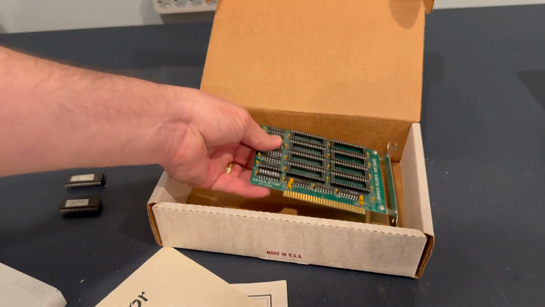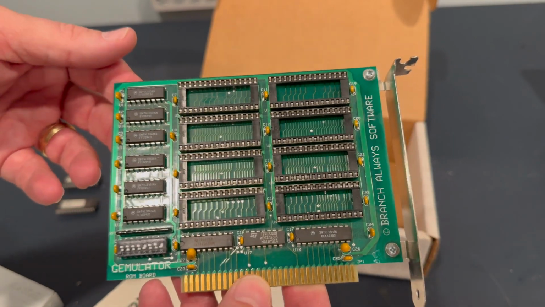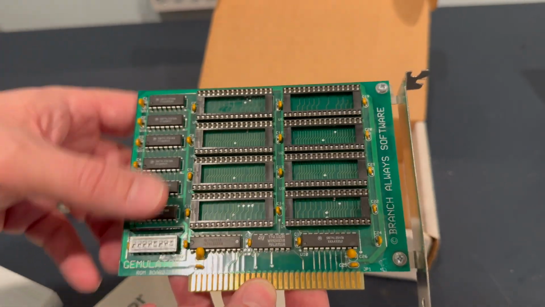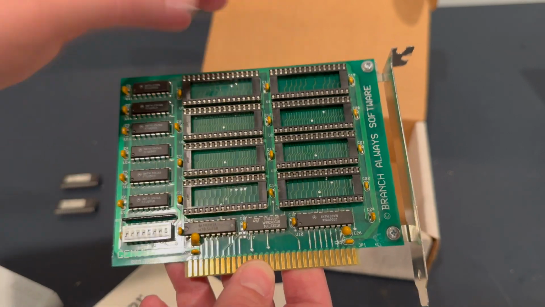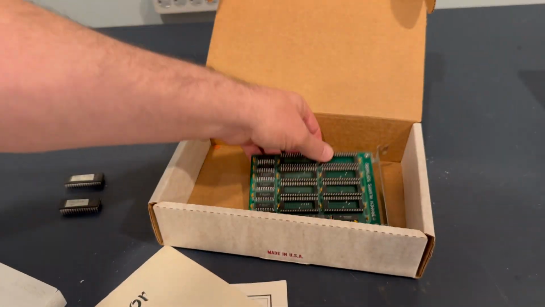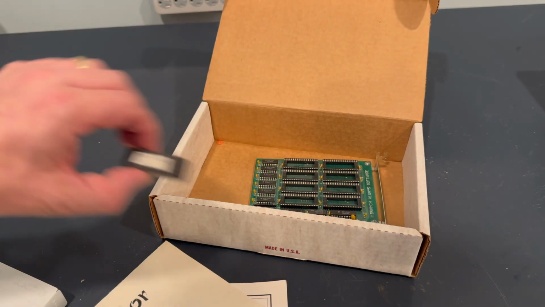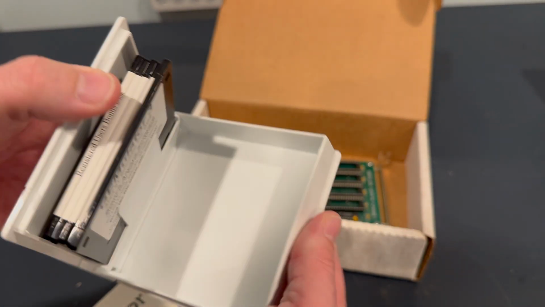All right, we're going to put this over here, put this back here, because really, you look at this, this is a really, really simple board. Logic chips, a little dip switch, some more chips over here, and then very simple stuff. And then the sockets for the ROM chips. We'll put these ROM chips back. And then here we have the software, the disks.